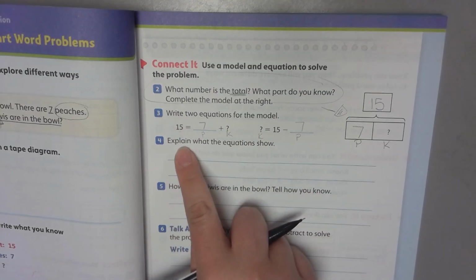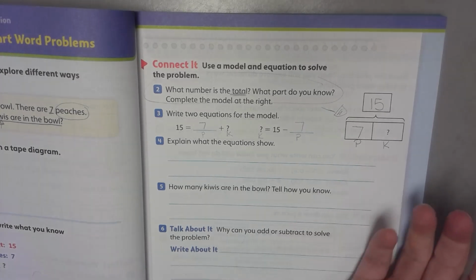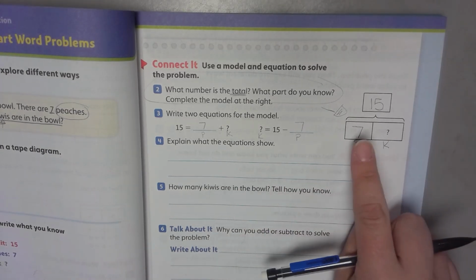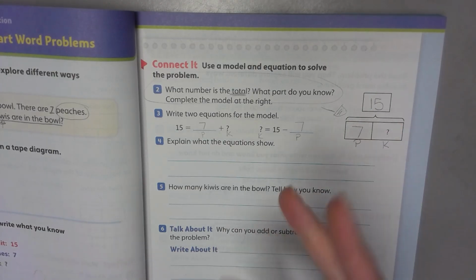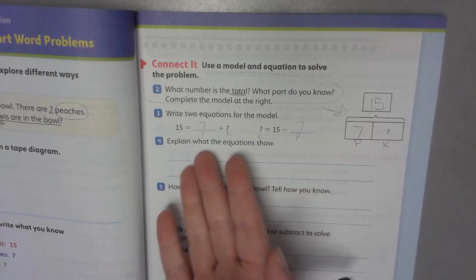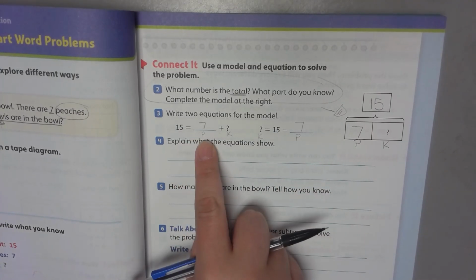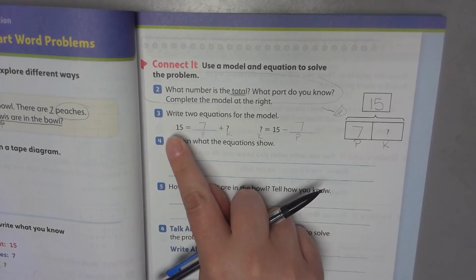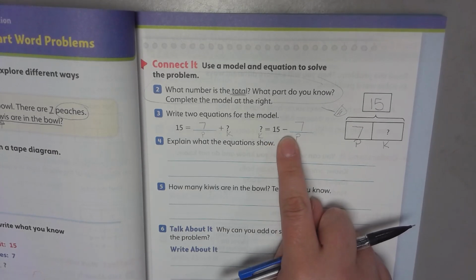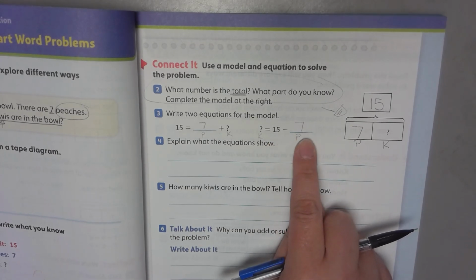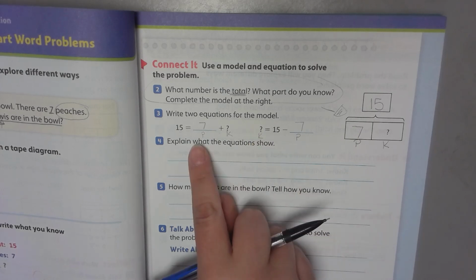Number 4, explain what the equation shows. What on earth is this equation trying to show us? Well, it's showing us peaches and it's showing us fruit, all of the fruit. It's trying to show us that if we put our peaches plus our kiwis, we'll get all the fruit. Or if we take all our fruit minus kick out the peaches, then we can know how many kiwis we have.